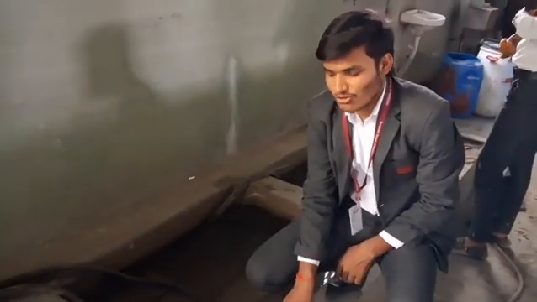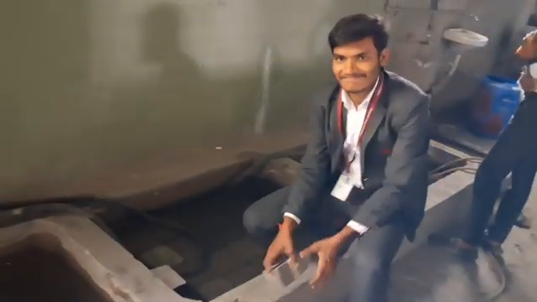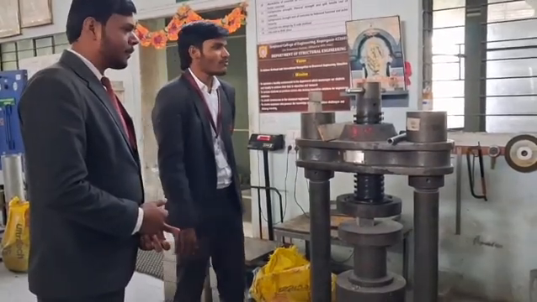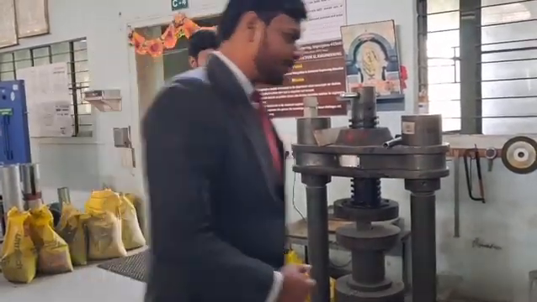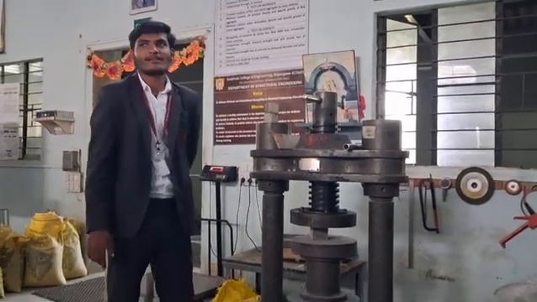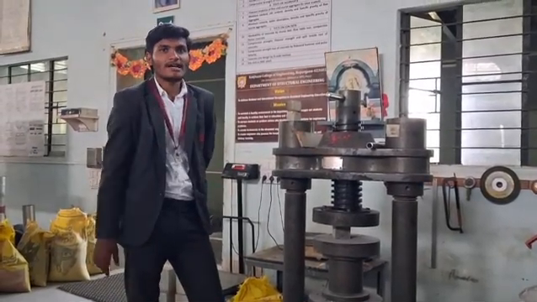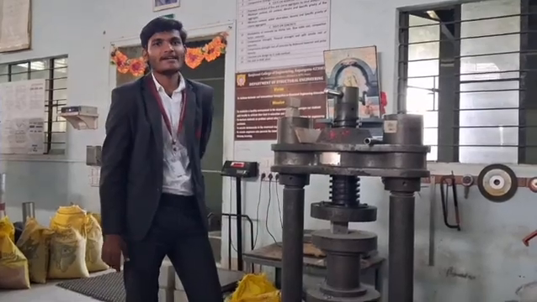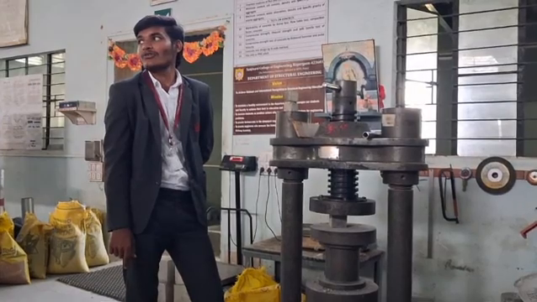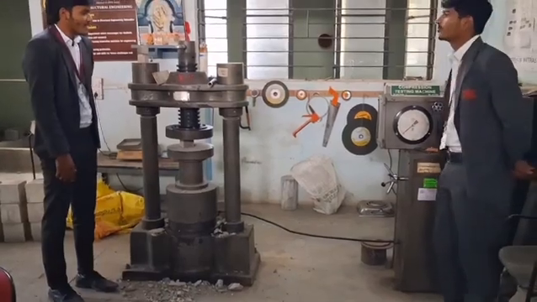The pond we use for curing, the time period is 15 days. The universal testing machine is used for the compression test. This is the cube which we made using the 1:3 ratio with water, and this one is with NaOH, and the cube size is 70.7 by 70.7 by 70.7 mm. This is how we get the compression strength.